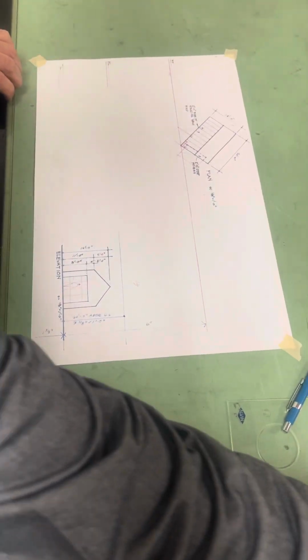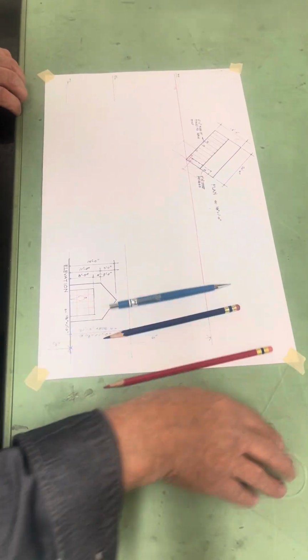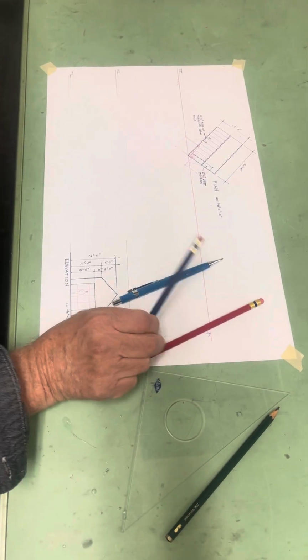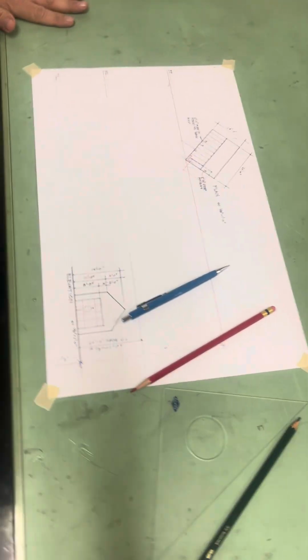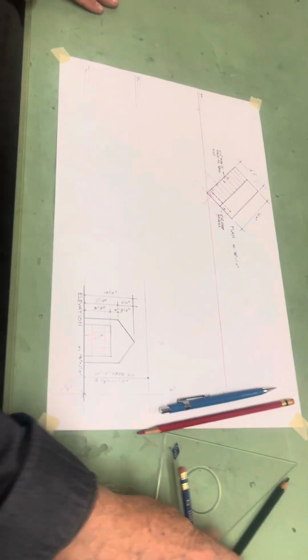Different chunky lines there. I was like, oh, I can just do that. Oh, I see. And it didn't work. Well, it worked. It looks nice, but it's not on the point. Okay.